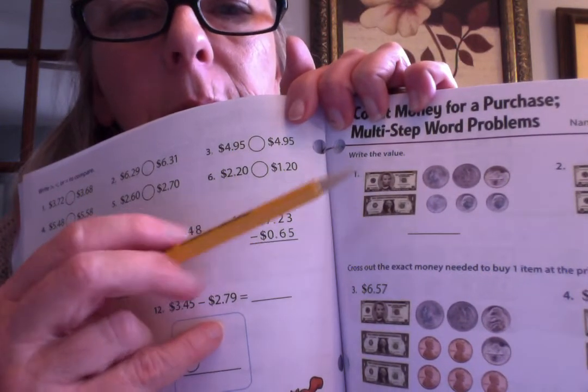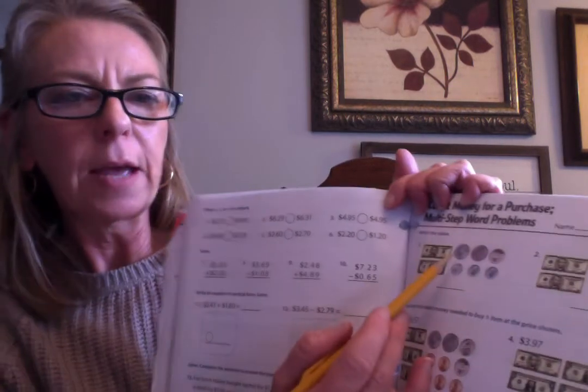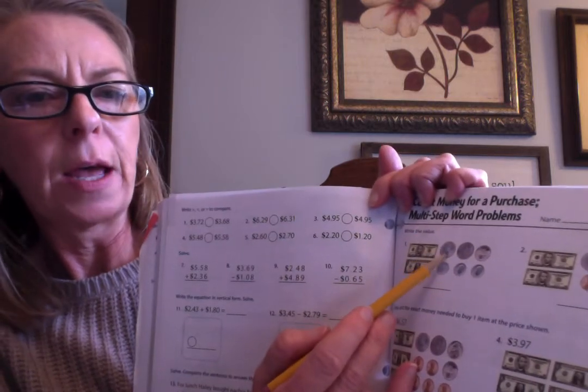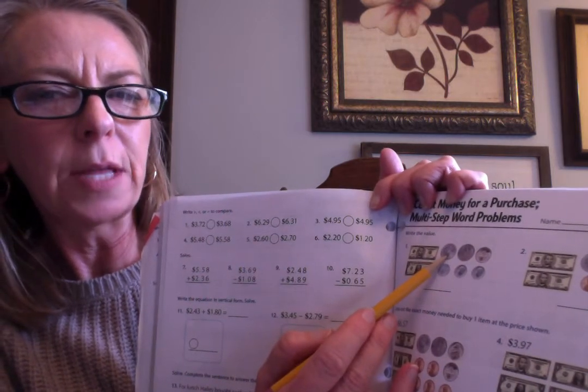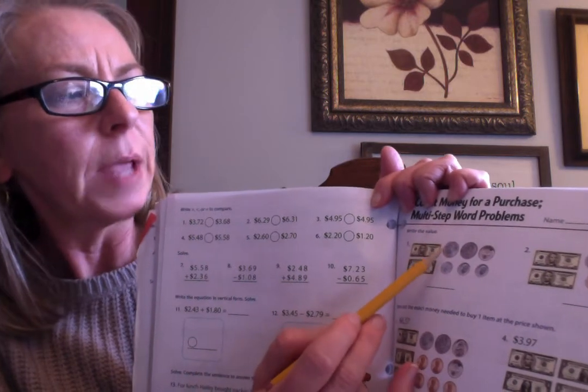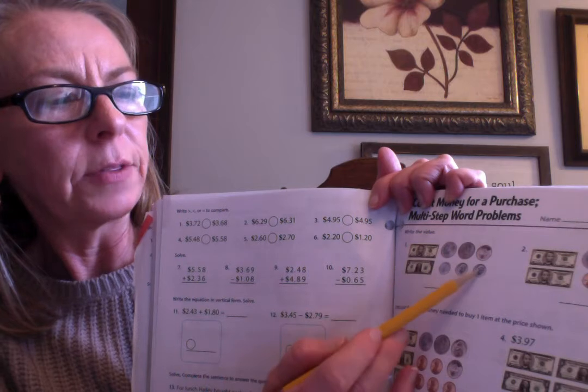Remember, when we're counting money, we start with the largest denomination. So we start with the 5 and then we add 1. So now we have $6. Now let's count our change. We've got 2 quarters here. So remember to count by 25s. Do you remember how we do that? 25, 50, 75, 100. That's how we count quarters. So we have 25, 50. And then let's count the next value.